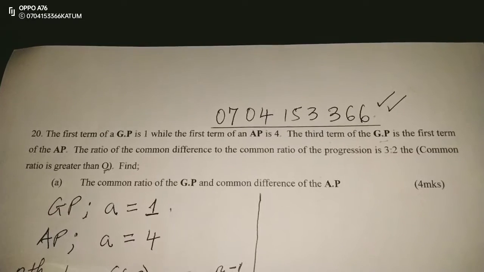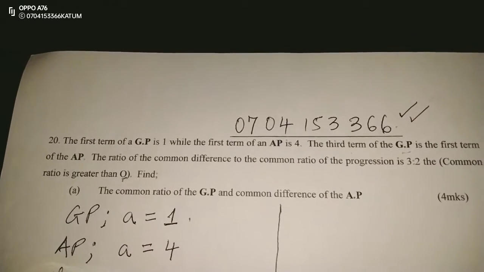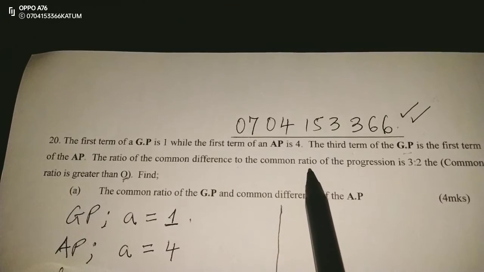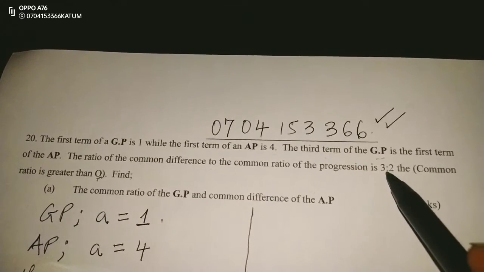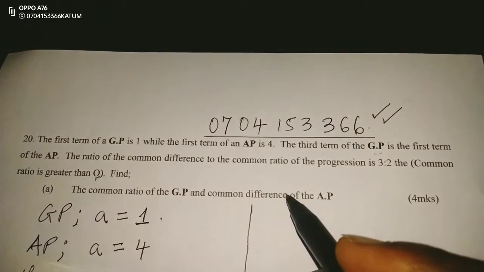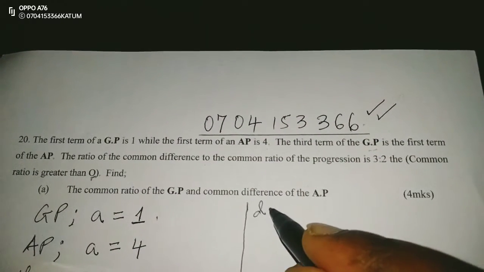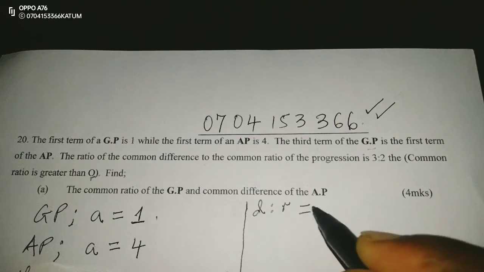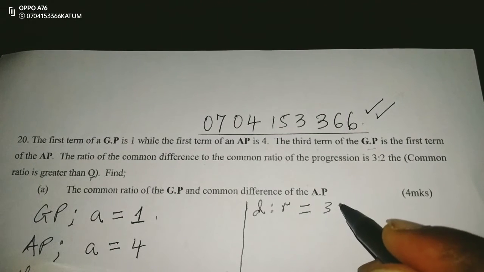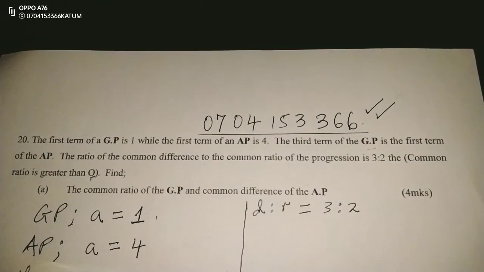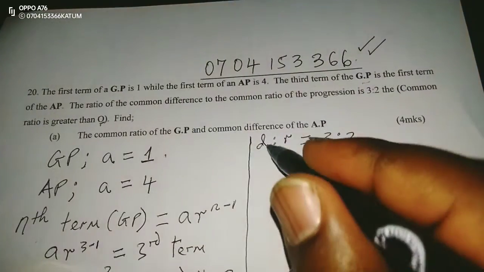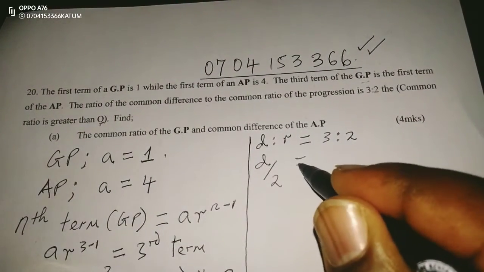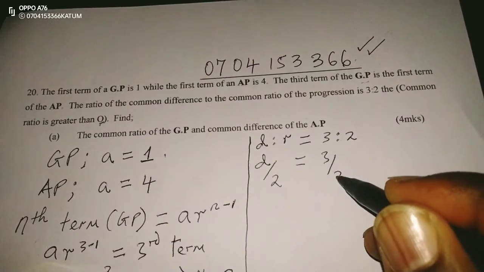Further instructions are saying that the ratio of the common difference to the common ratio of the progression is 3:2. We can change the ratios into fractions such that d over the common ratio equals 3/2.